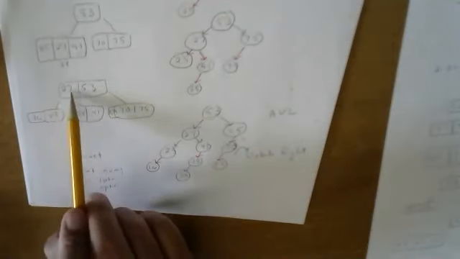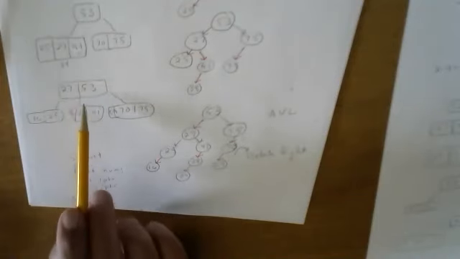I come in: is 39 less than 27? No. Is 39 27? No. Is 39 between 27 and 53? Yes. So since it's between, I move down. I'm looking inside of here. I'm looking for 39, and I'm searching through.